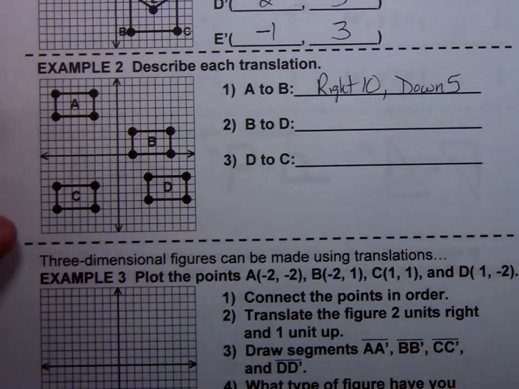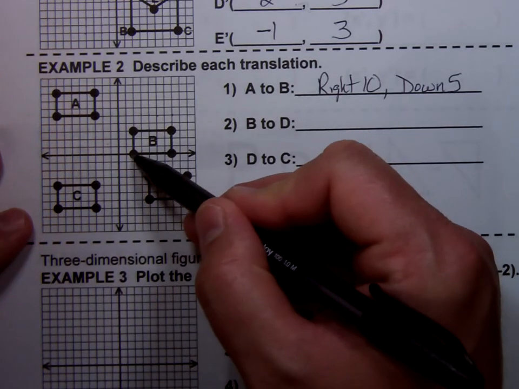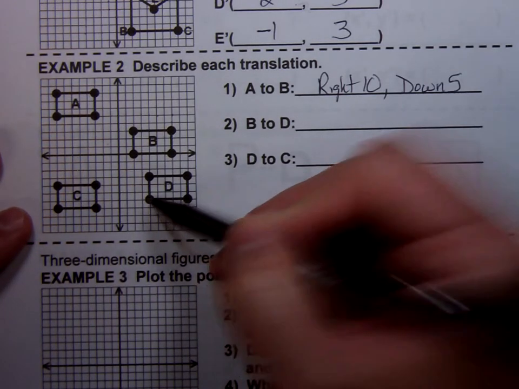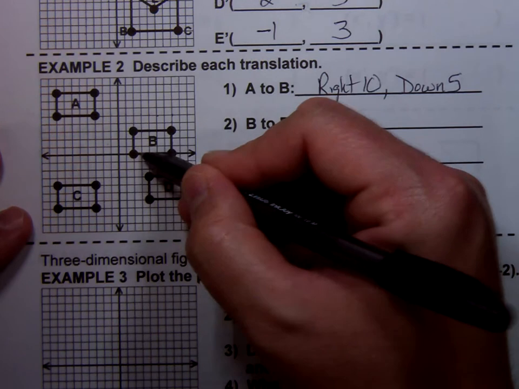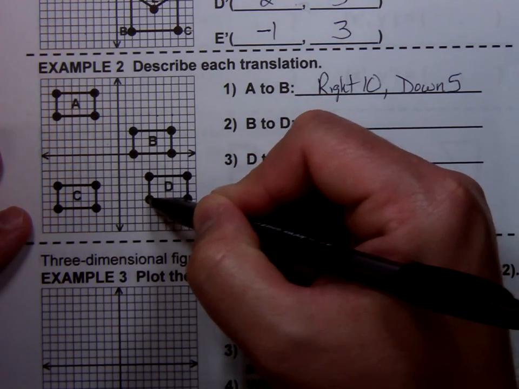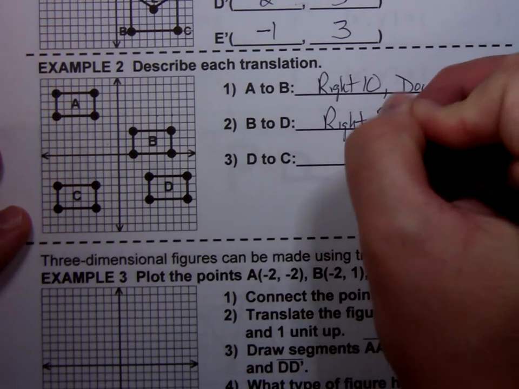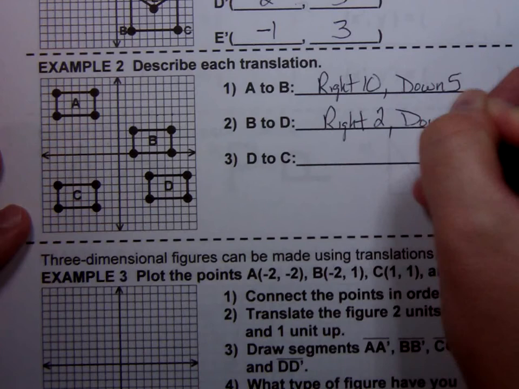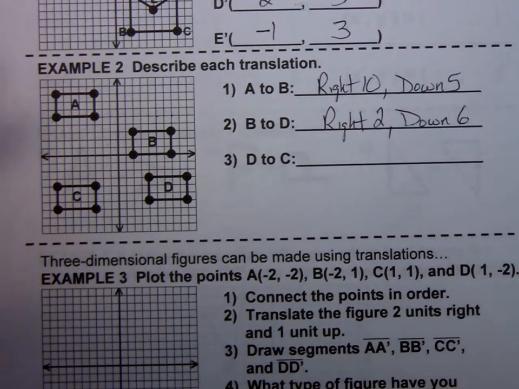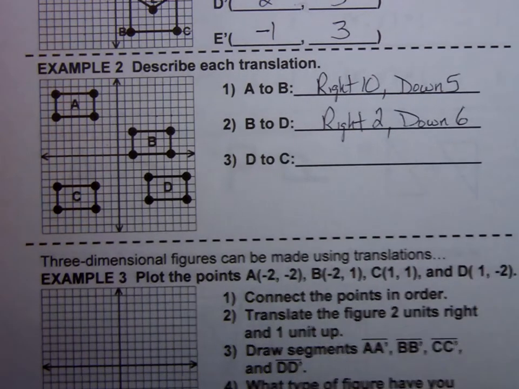Alright, let's check on the translation from B to D. So I'm going to use bottom left hand corner and go to the bottom left hand corner. So I'm going to go right 2, down 1, 2, 3, 4, 5, 6. Right 2, down 6. Again, it doesn't matter which point you use, just make sure you're going to its corresponding point.